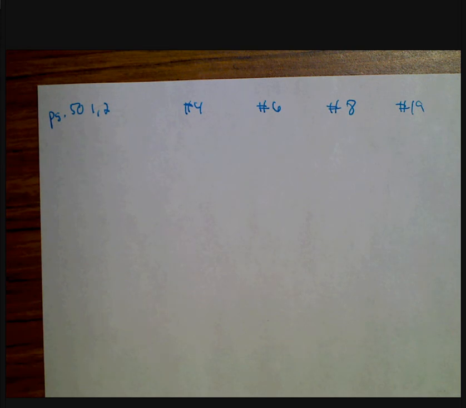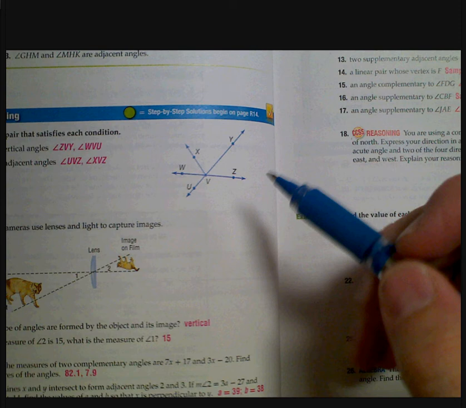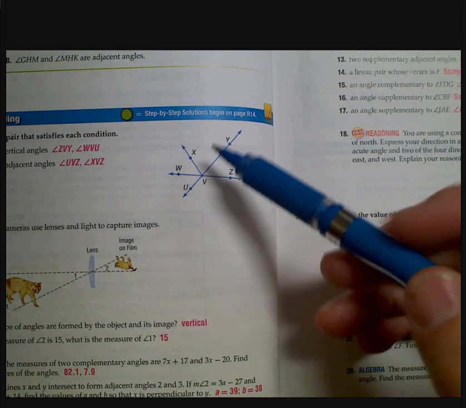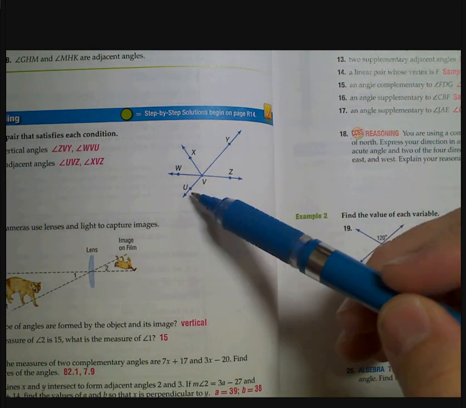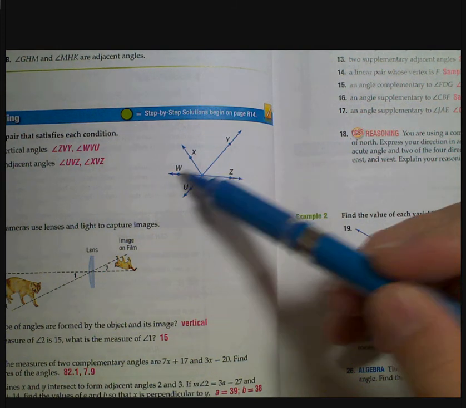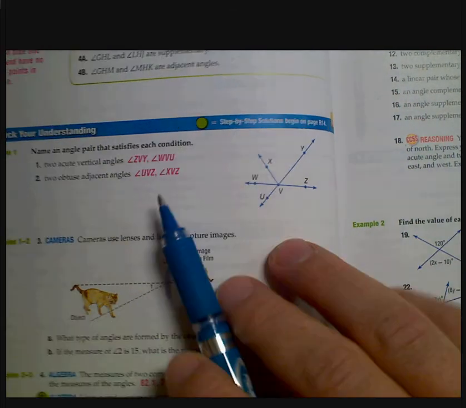Name an angle pair that satisfies. So two acute angles. So there's plenty of acute. We have XVY, YVZ, UVW, WVX. So plenty of choices. So I'm not going to write that down because there are plenty of choices in which you can have. Here's what the book had.